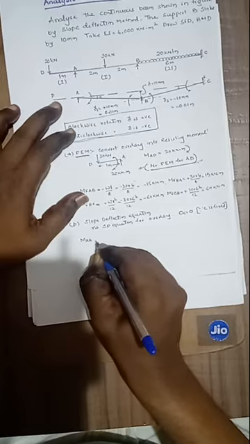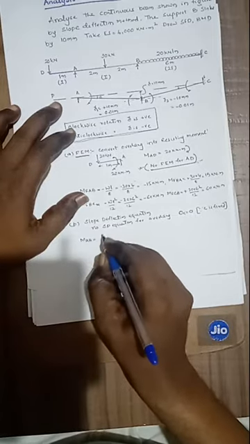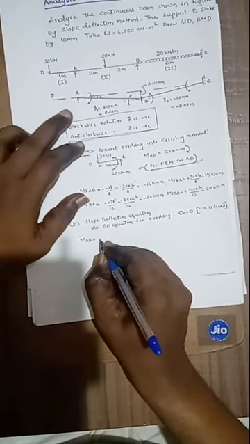Here we have to write the fixed end moment.